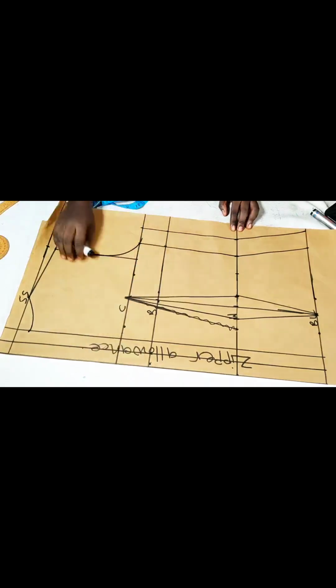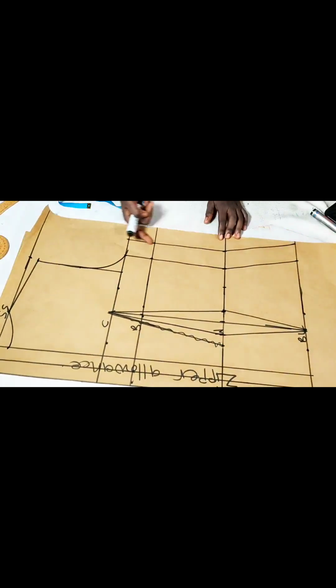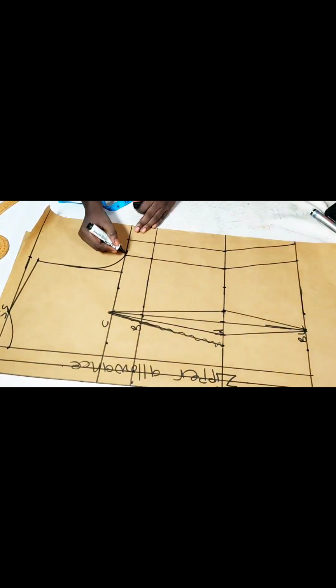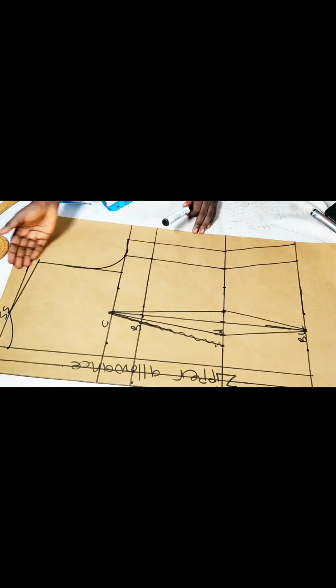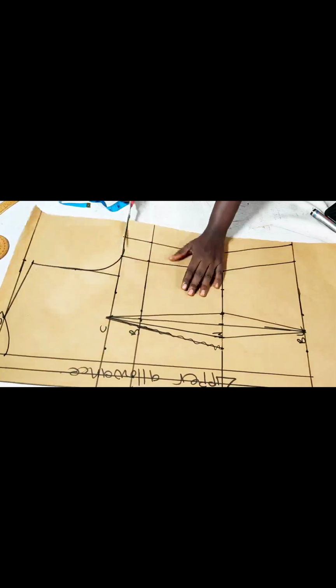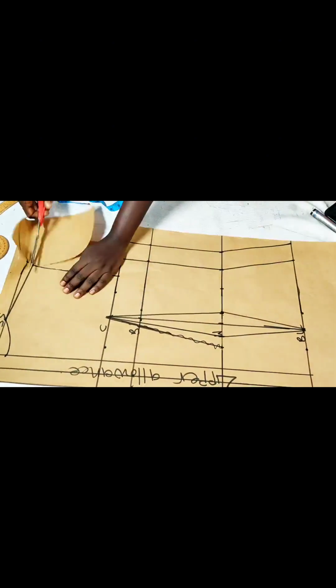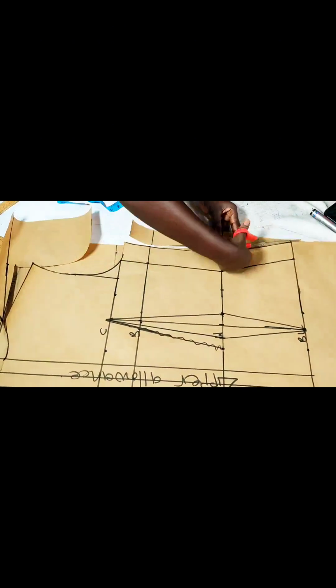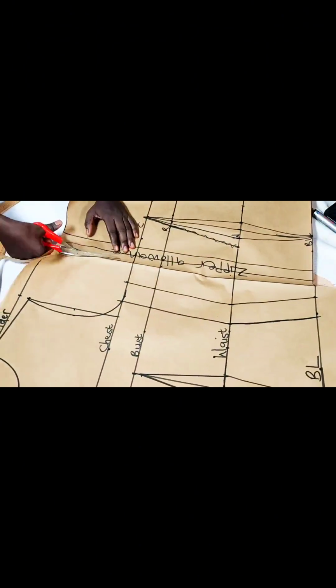If you watch me carefully, I was taking all my circumferences not on the zipper line, but after that zipper line, and that is where your center back starts from. So please don't take it from the beginning of the zipper line, rather take it from where the zipper line stops. Now you can go ahead and cut it.